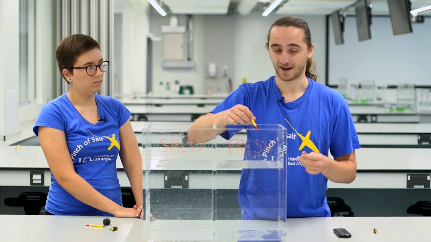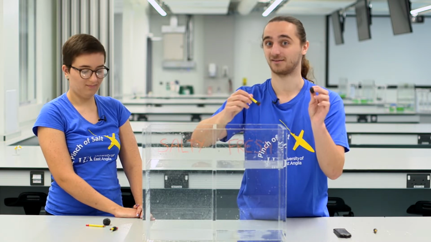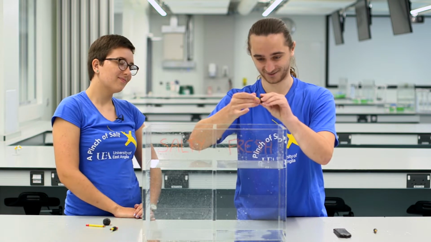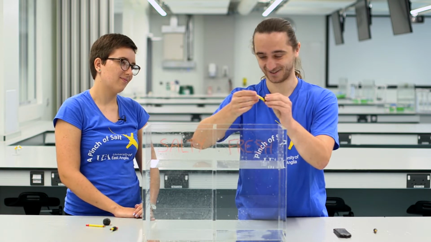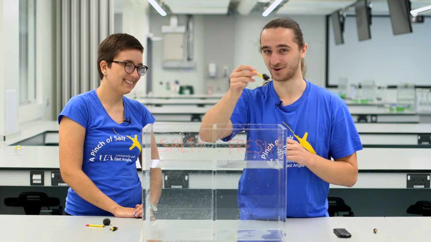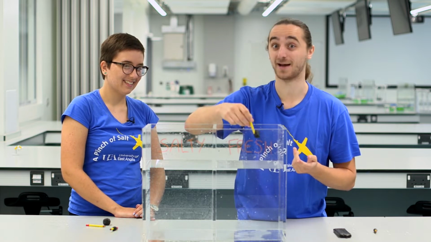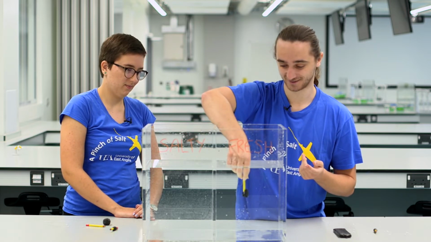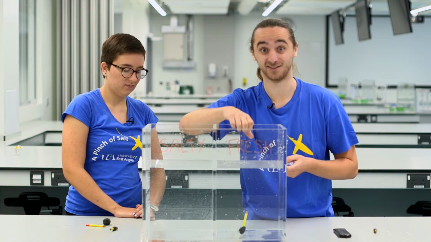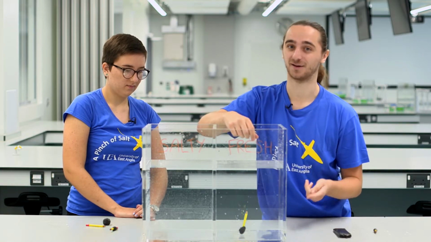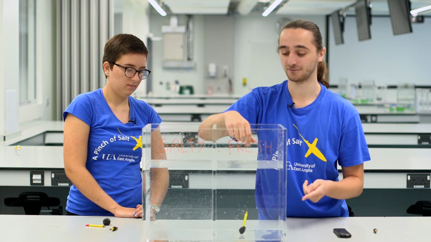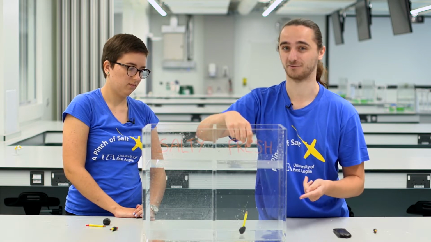But what happens now if we put even more plasticine onto the object? Okay, that's quite a lot of plasticine that we've got on the object now. So what happens if we put this back in the fresh water? That sinks to the bottom, which means that now, because of the extra plasticine, the overall object is more dense than the fresh water.